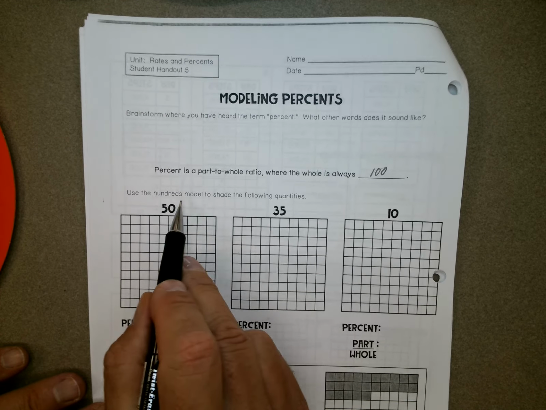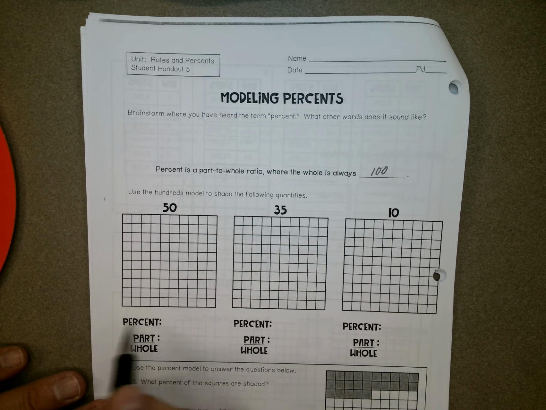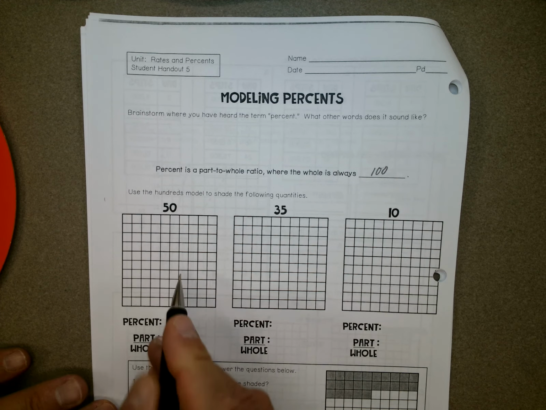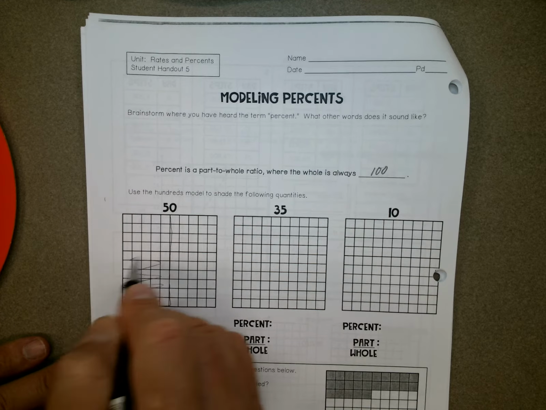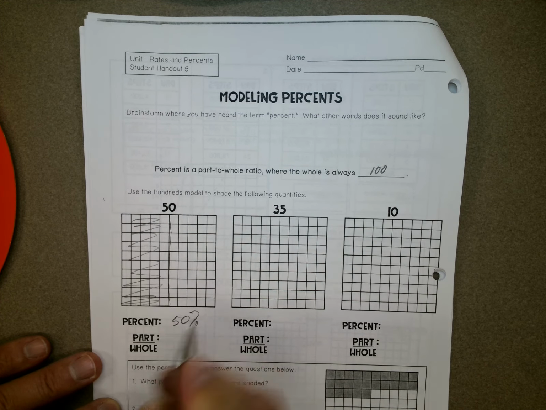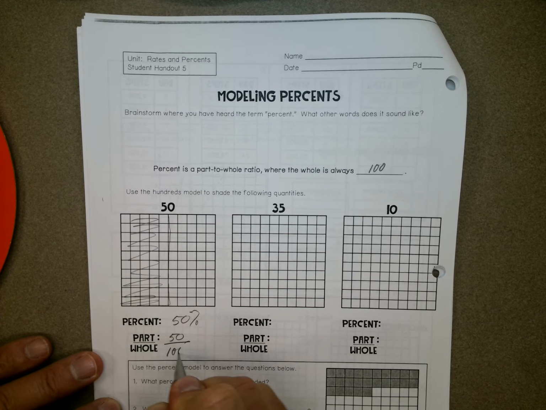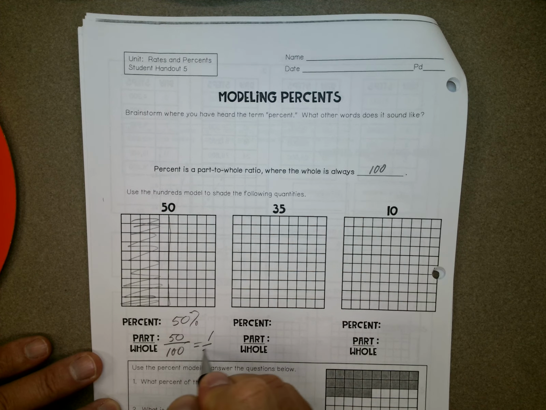All right, use the hundreds model to shade the following quantities, okay? So what you're going to do is look for to shade 50%, right? So 10, 20, 30, 40, 50. So I would draw a line here, and I would go ahead and shade that 50. And I would write the percent down as 50%. My part is 50. My whole is 100. And that equals 1/2.